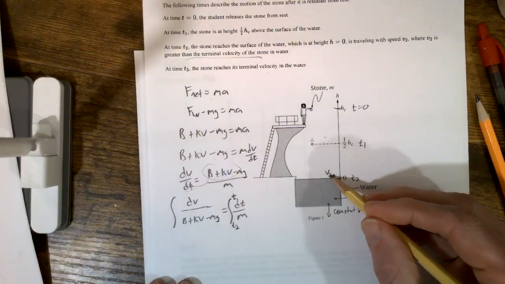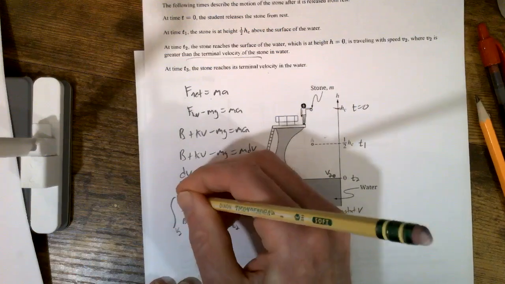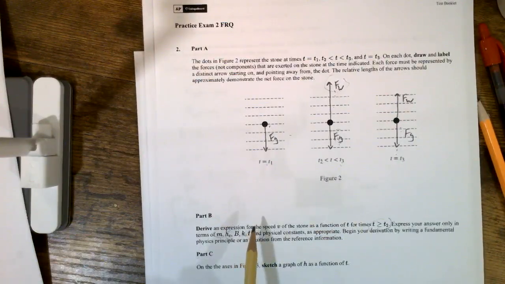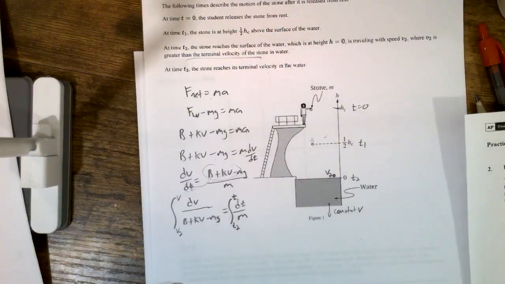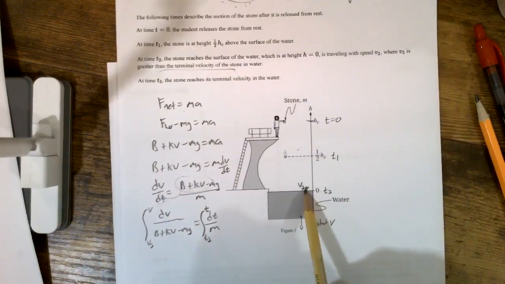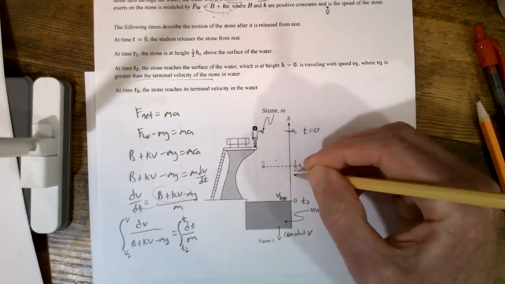When it hits the water, it's going v2. Remember that. So we're going to go from v2 to some other speed v over here. So those are limits of integration. Now, one of the other issues in this problem is that v2 is not one of the things we're supposed to have in here. So there's a little bit of a side quest for this problem in figuring out what v2 is in terms of other things.